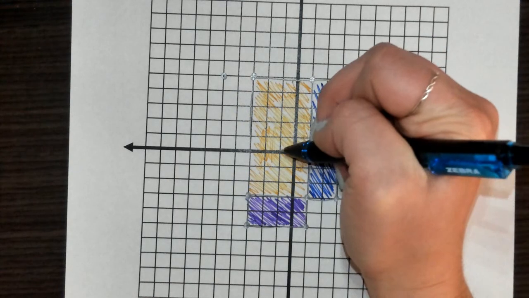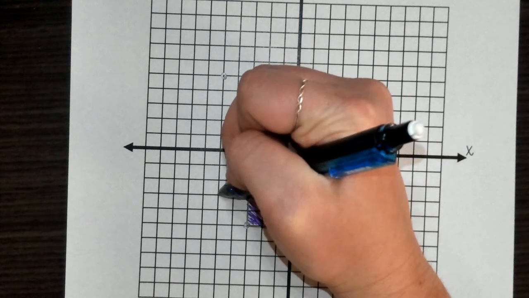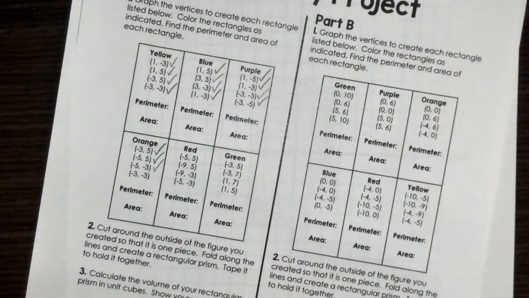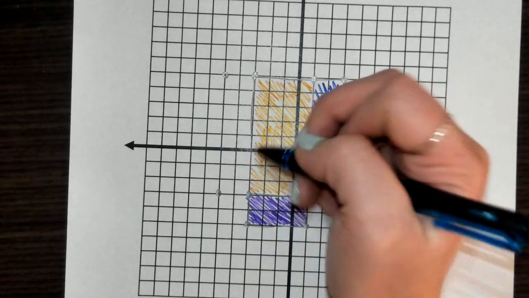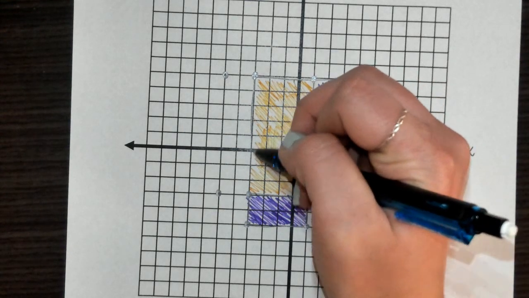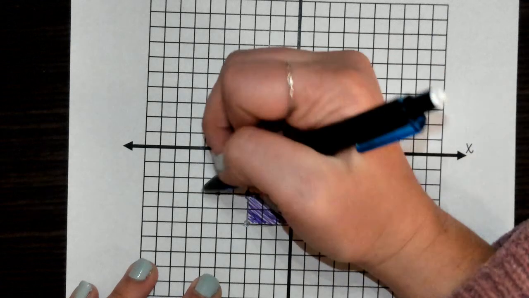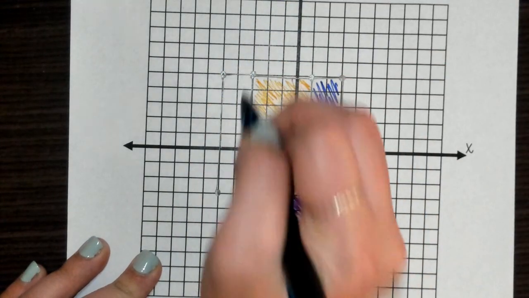Then I have -5, -3. So I go to the left 5, and then I go down 3. Then my last one is -3, -3. 1, 2, 3, 1, 2, 3, and it's already plotted. So I connect those, and then I'm going to color it orange.